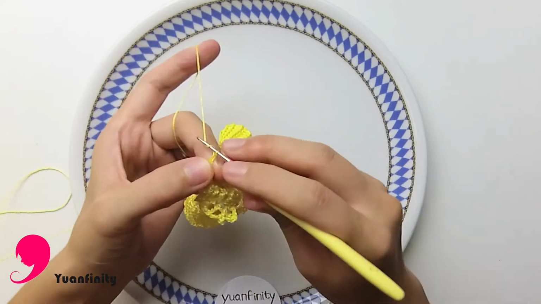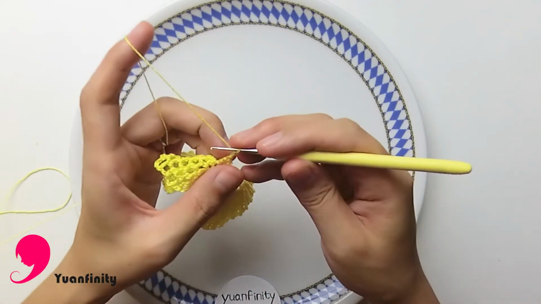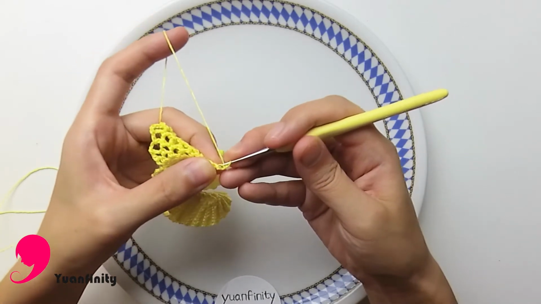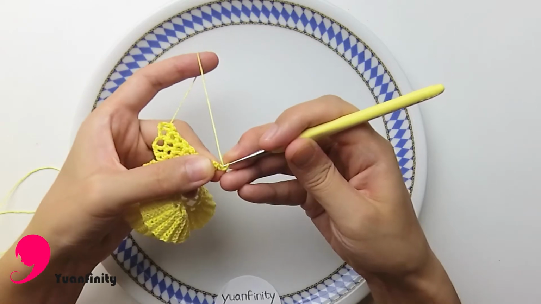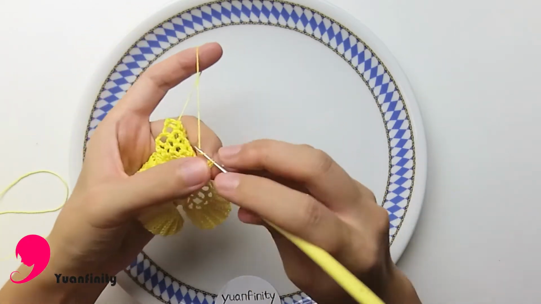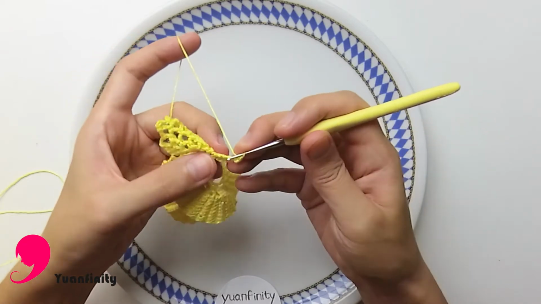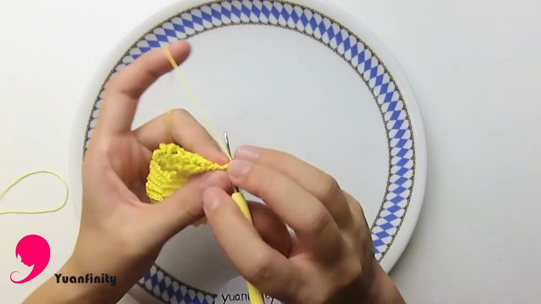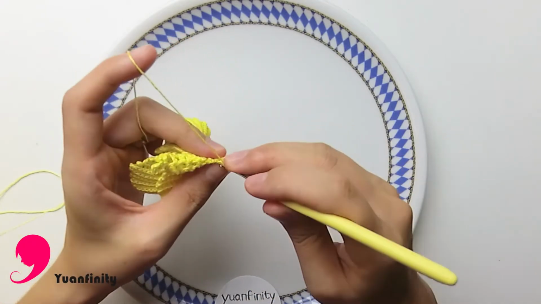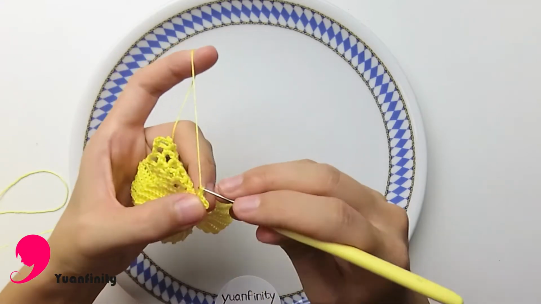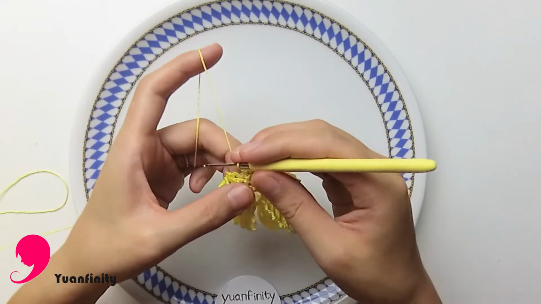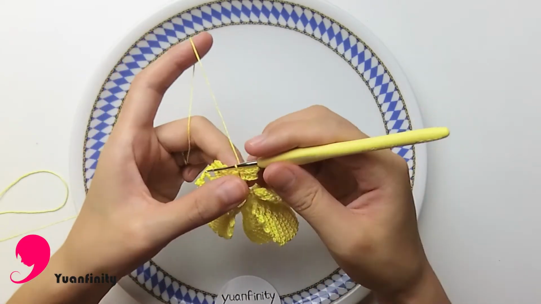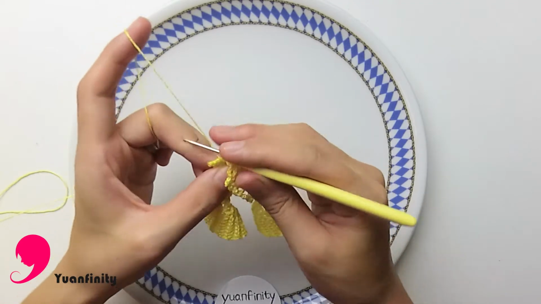And then chain 2. We will make increases, so that's why we chain 2 and start from the second chain from the hook. So that means the first chain that we have made. Make 1 single crochet, and then we reach the single crochet of the last row. So make 3 single crochets. So altogether on this row we will have 4 stitches. And then slip stitch in the same chain space and turn.